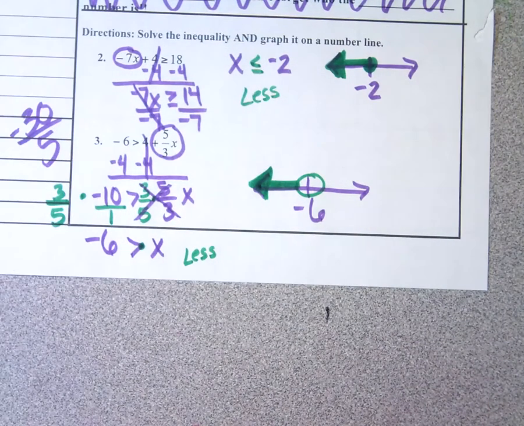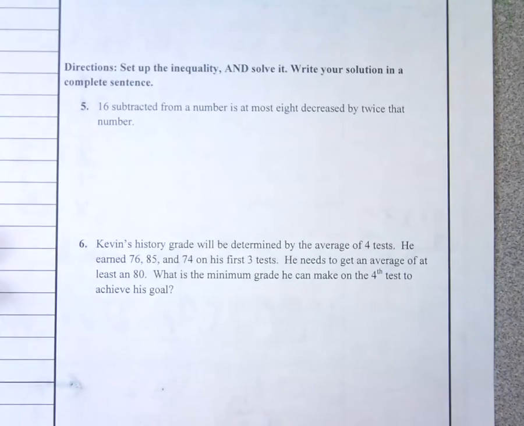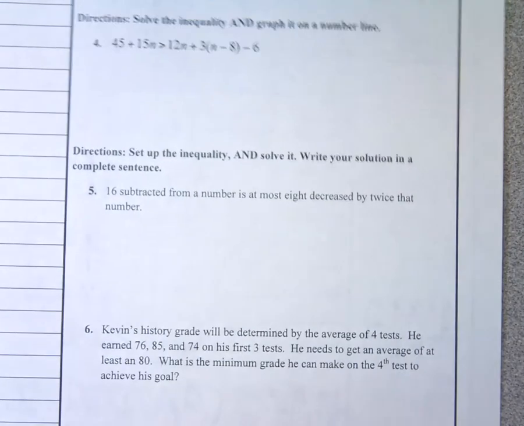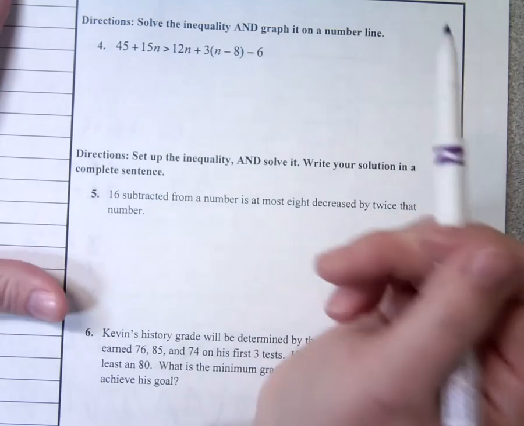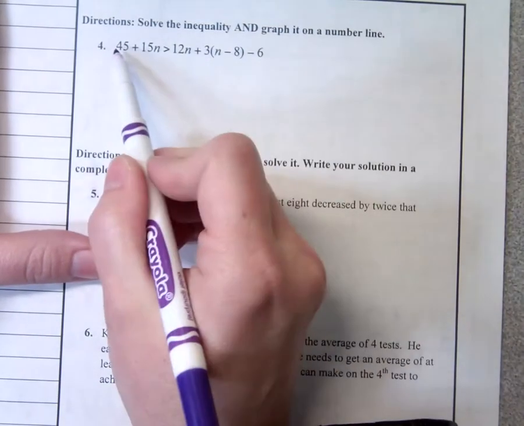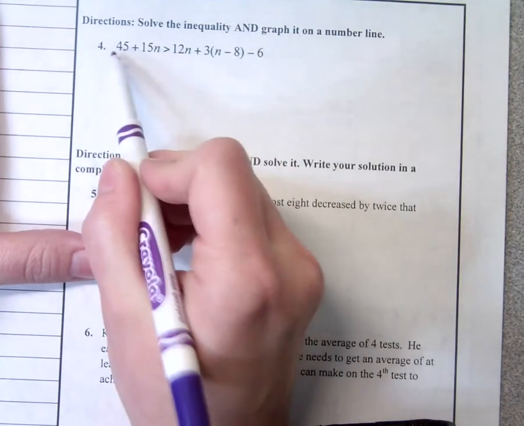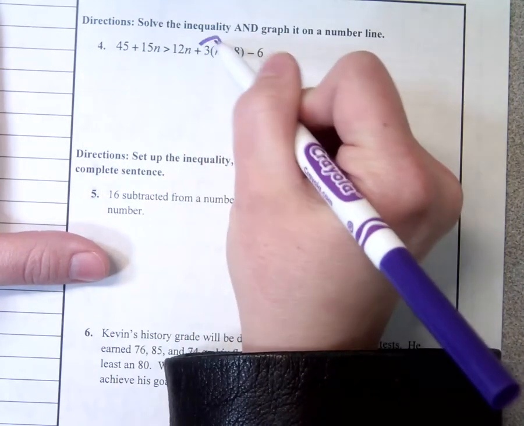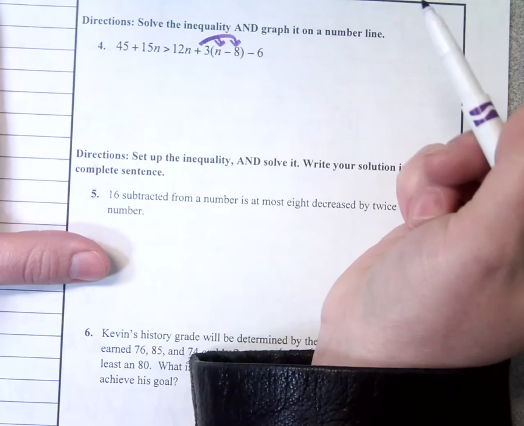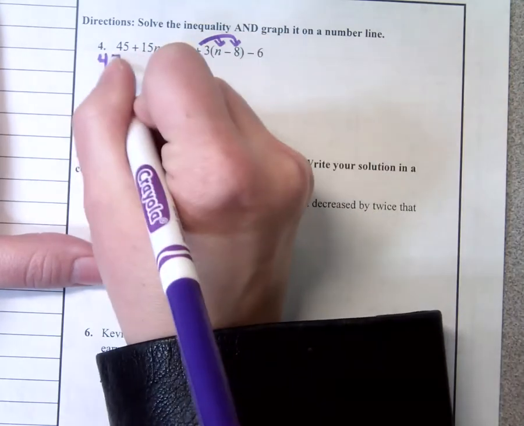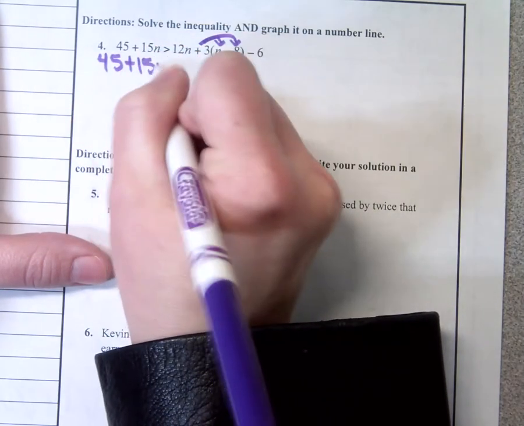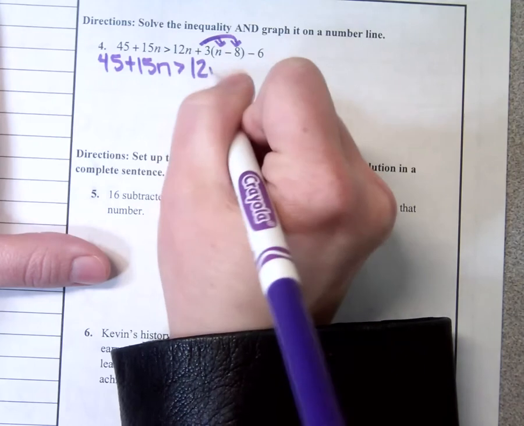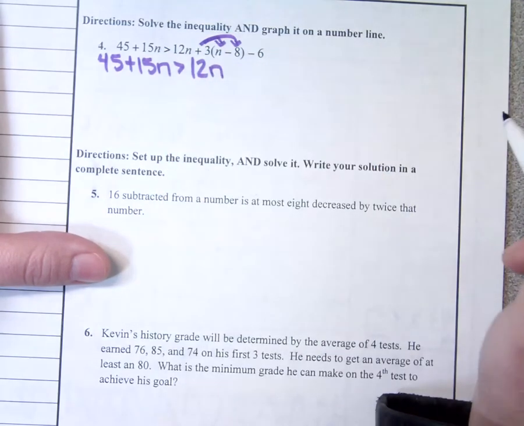Okay, let's move on to the next page. Okay. Here we go. We got quite a bit going on with this equation. On the left-hand side, there's no parentheses, there's no like terms. On the right-hand side, I have parentheses, so the first thing I need to do is distribute my 3. So I'm just going to recopy everything until I get to my 3.